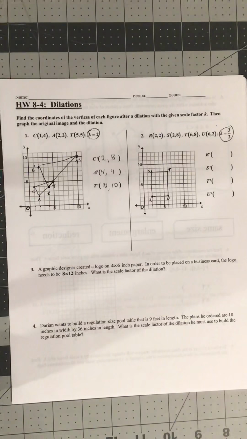Okay. Well, now we have to dilate it by the factor of 3/2. This is where people freak out. Don't freak out. It is a fraction. It's not the end of the world. I can guarantee you, not the end of the world.